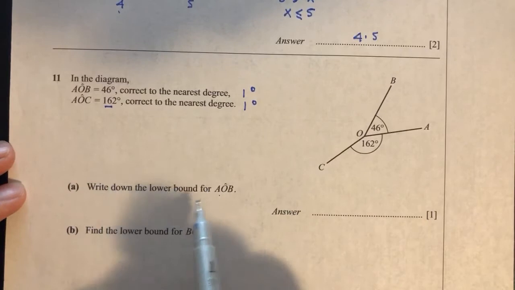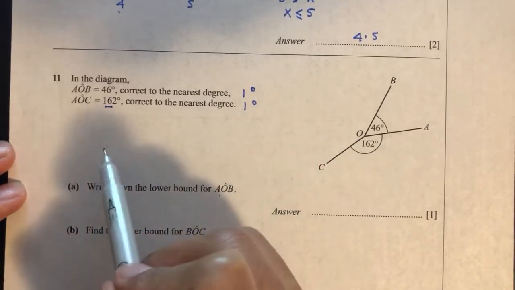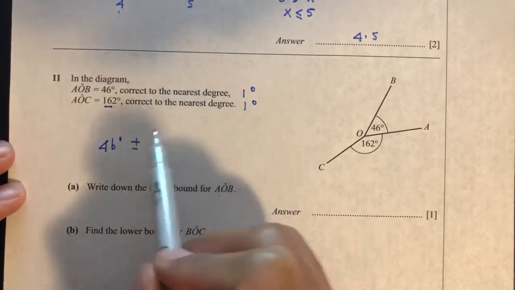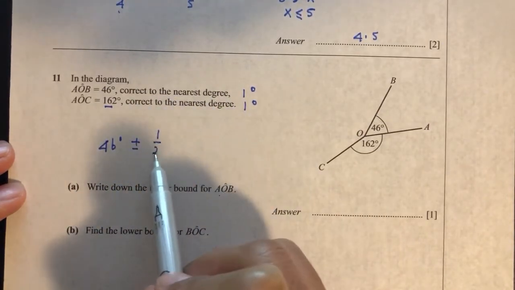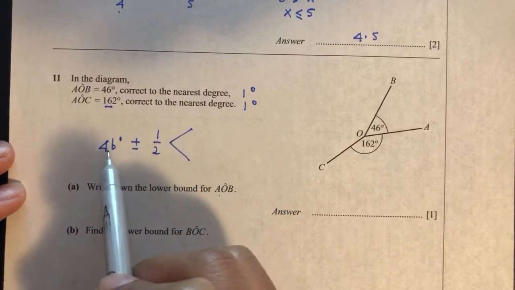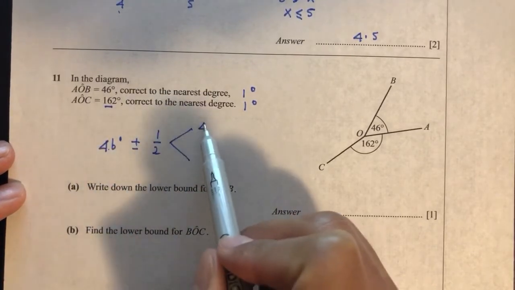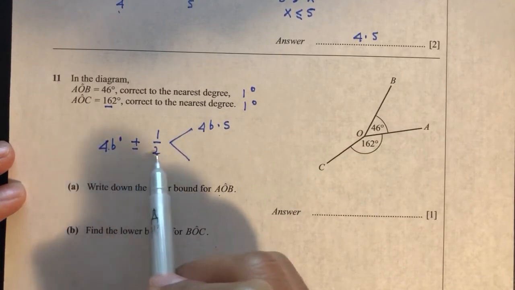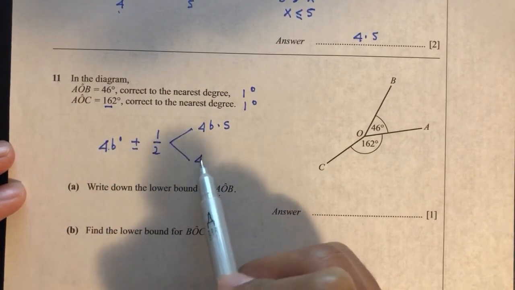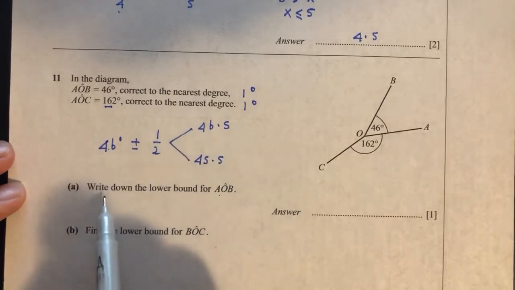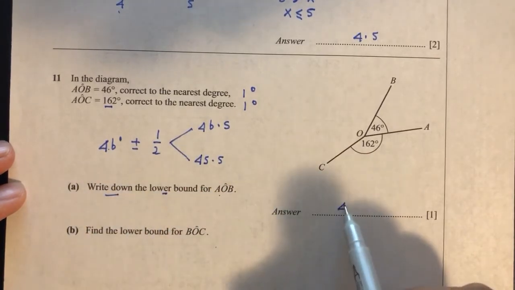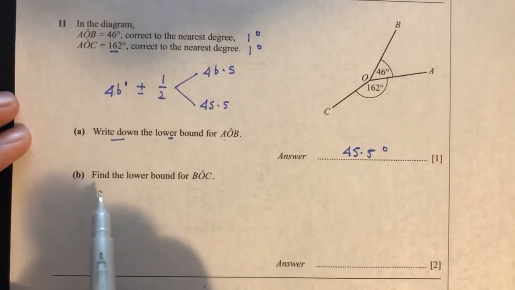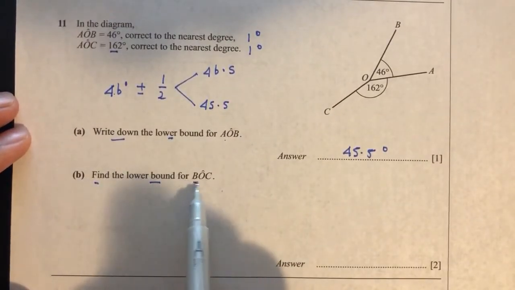So how do we do this? We take the angle AOB, which is 46, plus or minus 1 divided by 2. Upper bound becomes 46 plus half, which becomes 46.5. Lower bound becomes 46 minus half, which will become 45.5. So the lower bound will be 45.5 degrees.